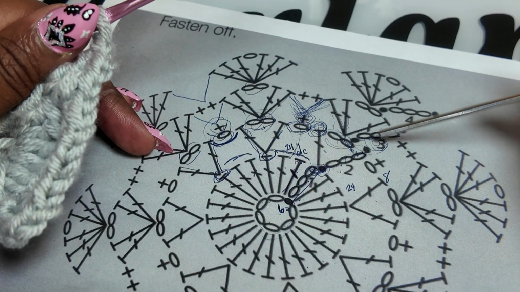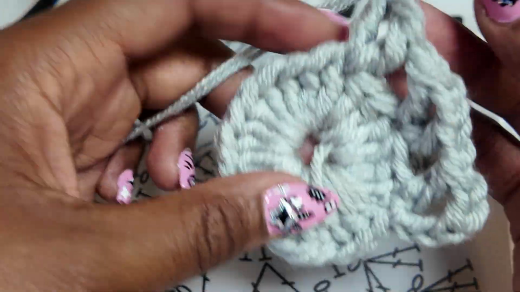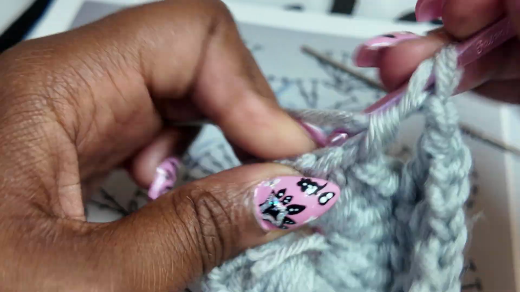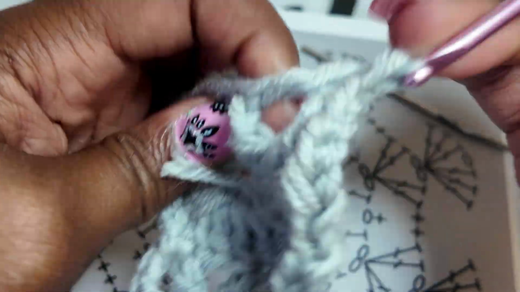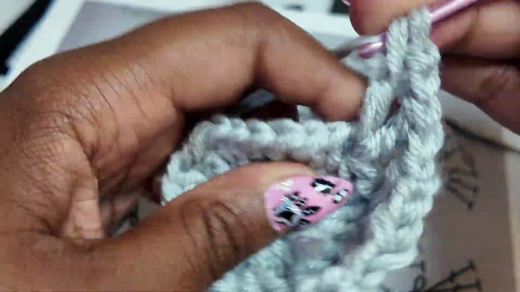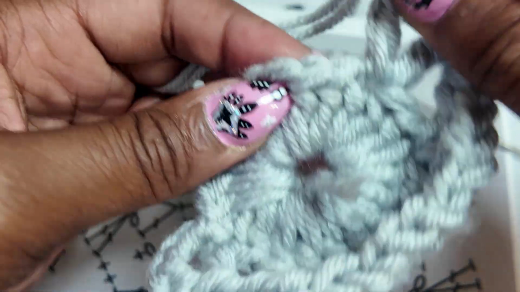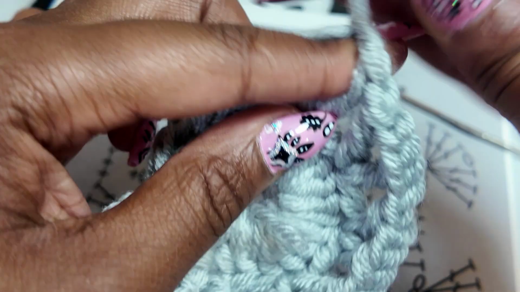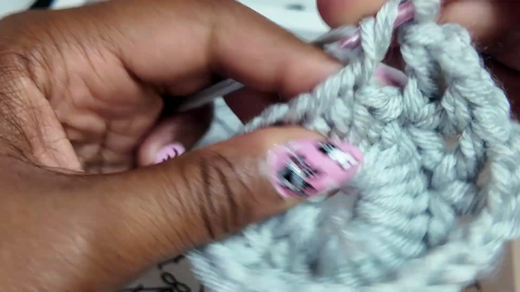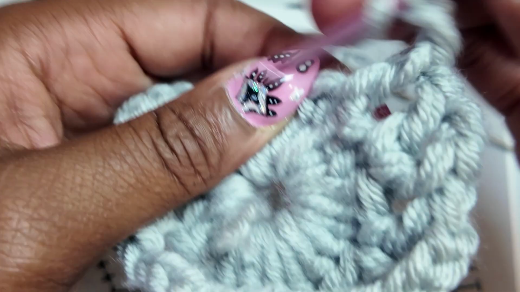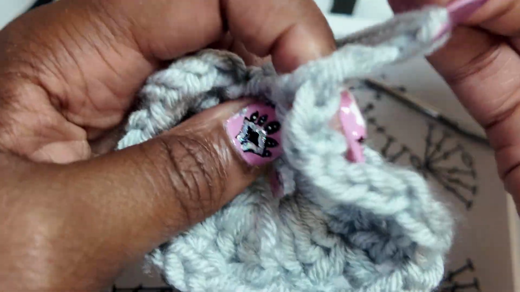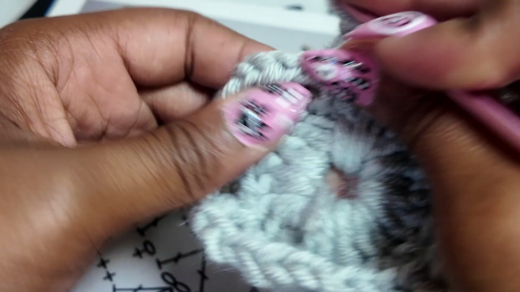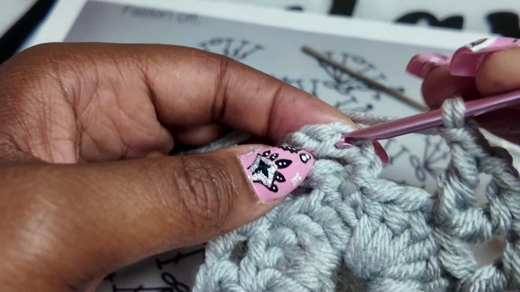We're going to go ahead and go to round 3. So I'm going to go ahead and finish mine a little bit faster, skipping 2, double crochet, chain 2, double crochet in that same space, chain 1, skip 2, in that next stitch, double crochet, chain 2, double crochet in that same space, chain 1, skip 2, go into that next space with a double crochet, chain 2, double crochet in the same space, chain 1, skip 2, in the next space, double crochet, chain 2, double crochet in that same space, chain 1, skip 2, in the next space, double crochet, chain 2, double crochet, and chain 1, and then we're going to go ahead and slip stitch at the top of that chain 3.